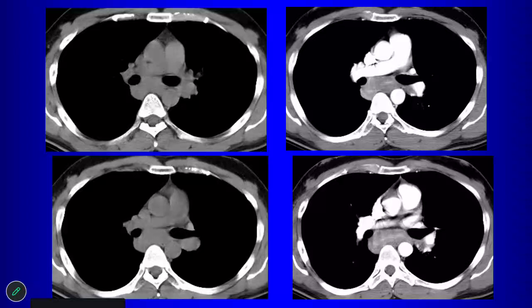I mean, this turned out to be lymphadenopathy. Subcarinal lymphadenopathy could be from metastatic disease, lymphoma, infection. In this case, tuberculosis was the cause.